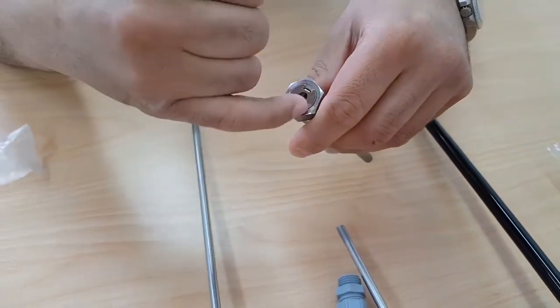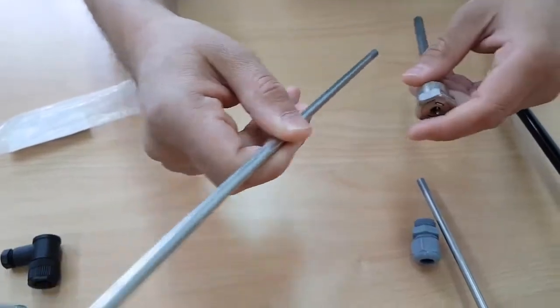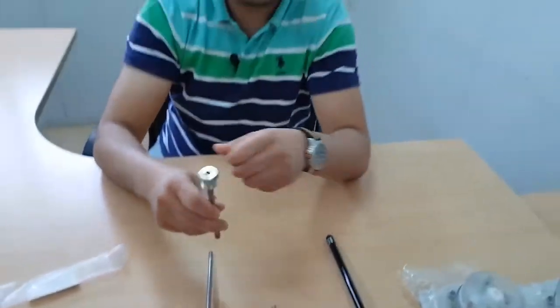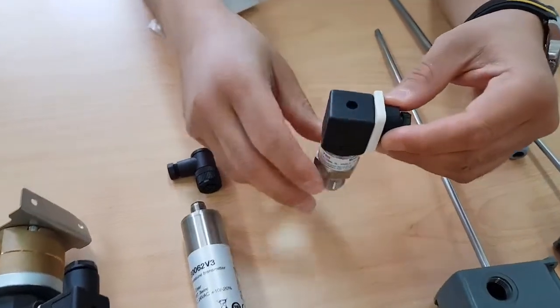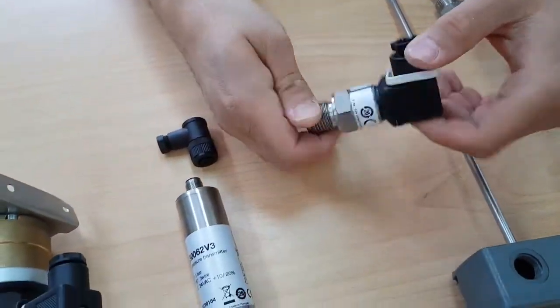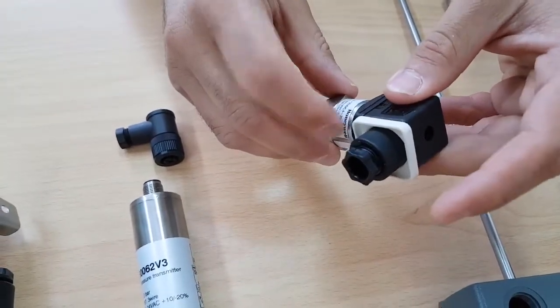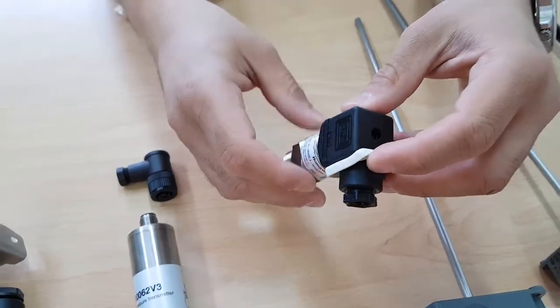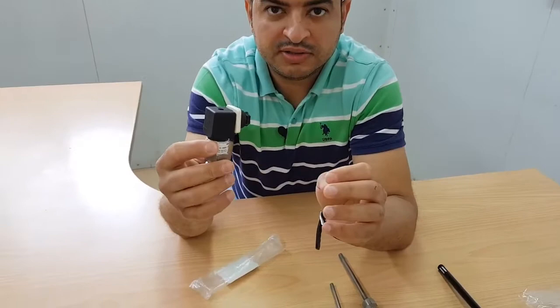Okay, so we'll remove this nut here and insert the probe inside the immersion well to allow using it inside the HVAC pipes. Here, this is a pressure sensor used to check the pressure on the line for a chilled water system. For example, if I need to know the pressure out from the chilled water pumps, I will use it on the supply line of the chilled water pipe.